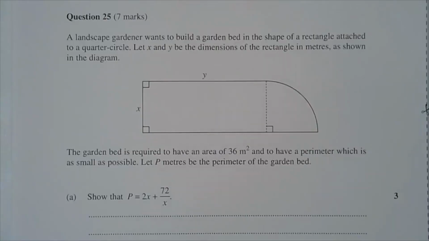Question 25. A landscape gardener wants to build a garden bed in the shape of a rectangle attached to a quarter circle. Let x and y be the dimensions of the rectangle in meters as shown in the diagram. The garden bed is required to have an area of 36 square meters and to have a perimeter which is as small as possible. Let p meters be the perimeter of the garden bed. Part A. Show that p equals 2x plus 72 over x.